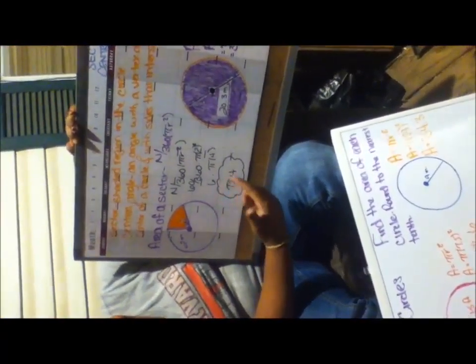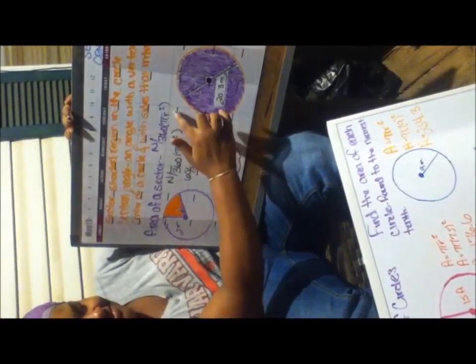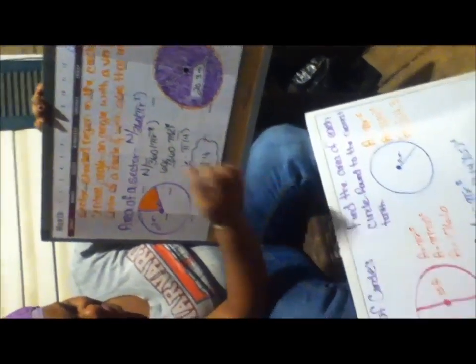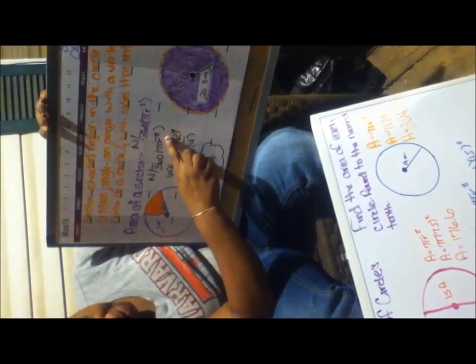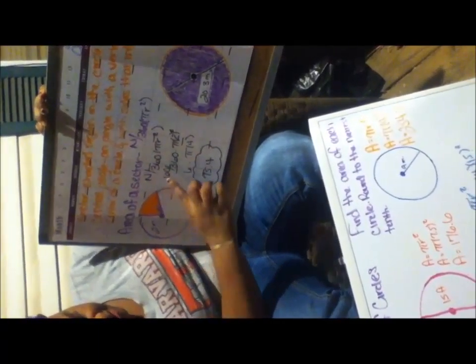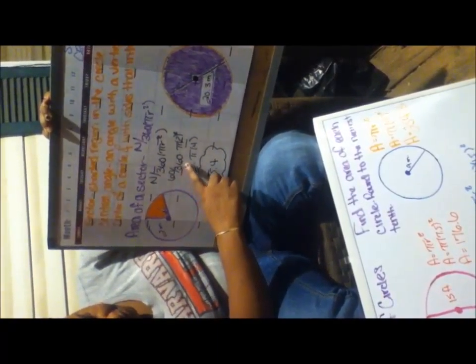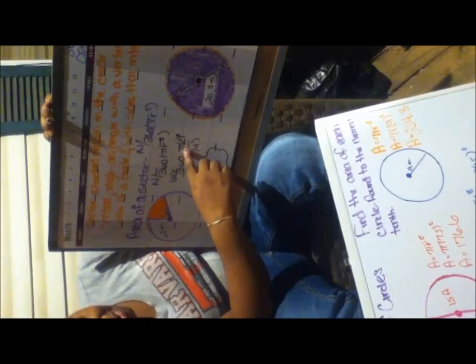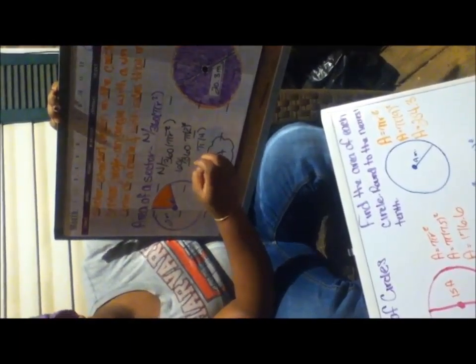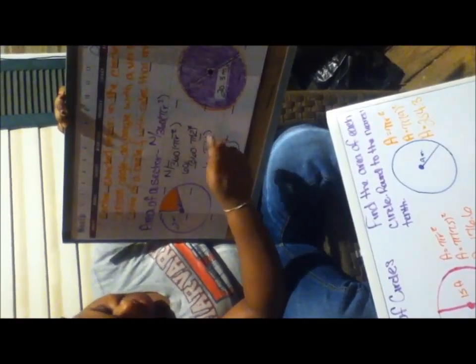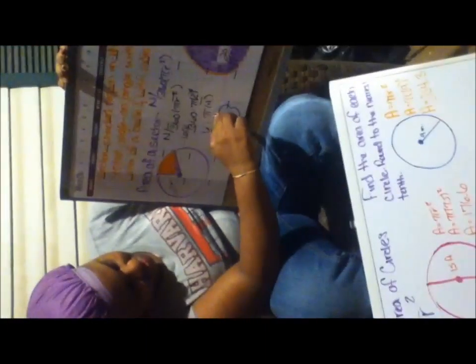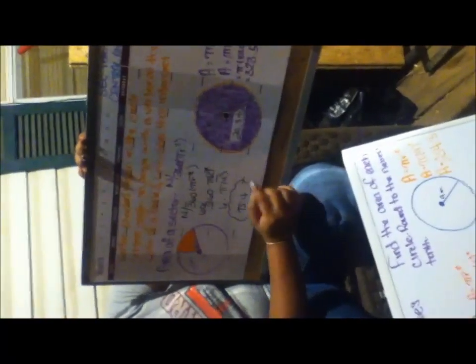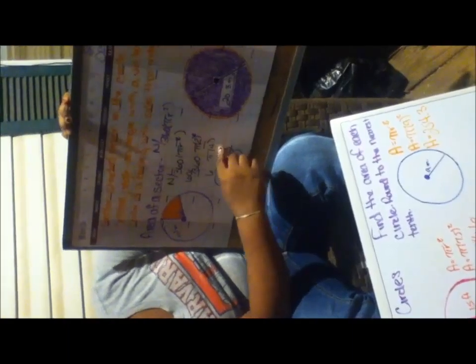The area of the sector is n divided by 360 times pi times the radius squared. N is the number of degrees of the central angle. So that would be 60 over 360, and you times that by pi times 2 squared, where 2 is the radius it's given us.